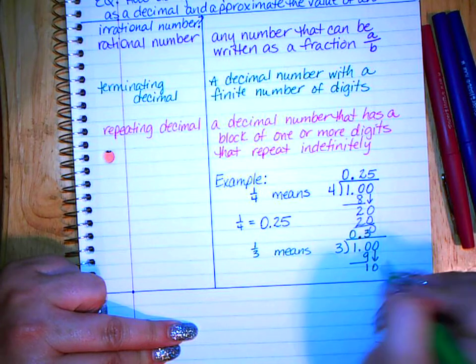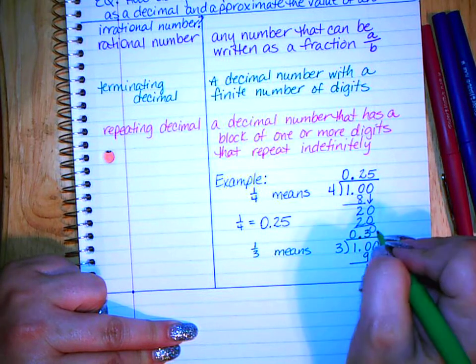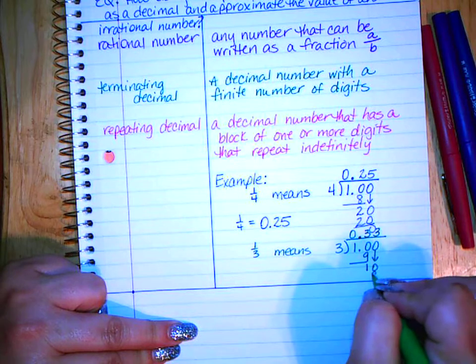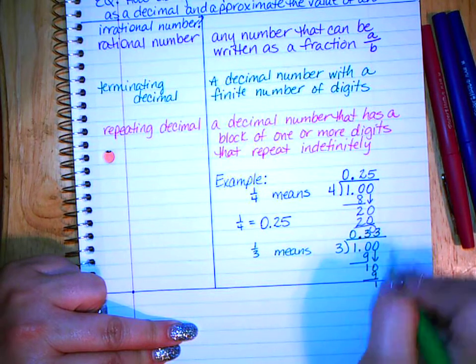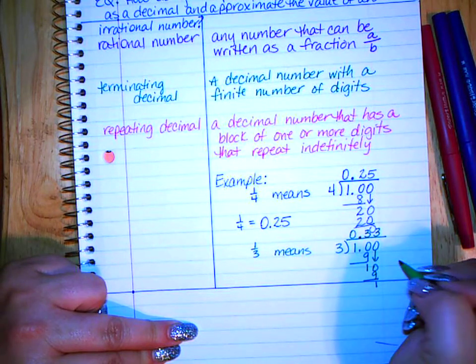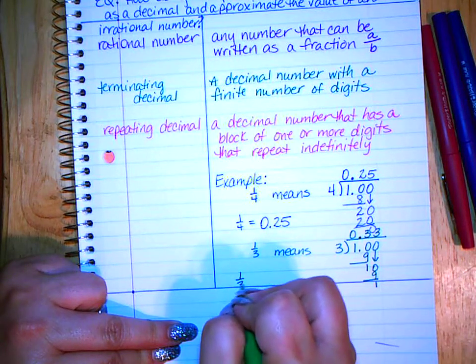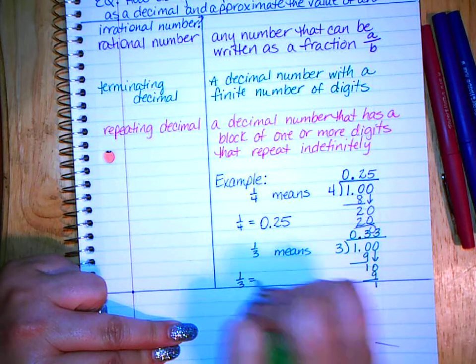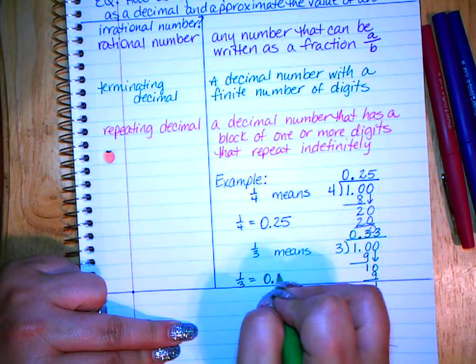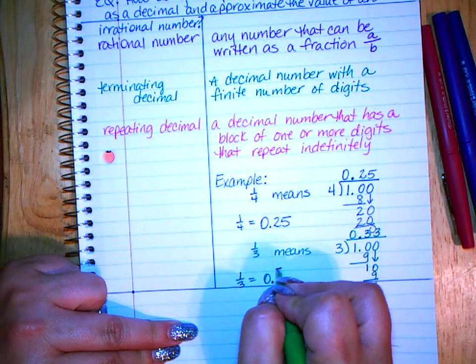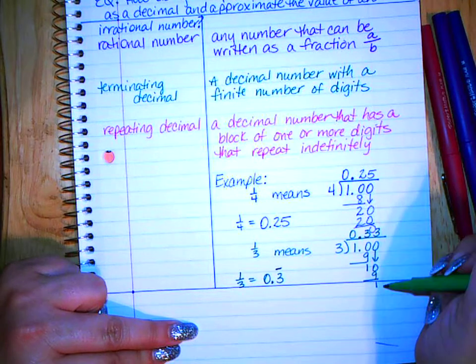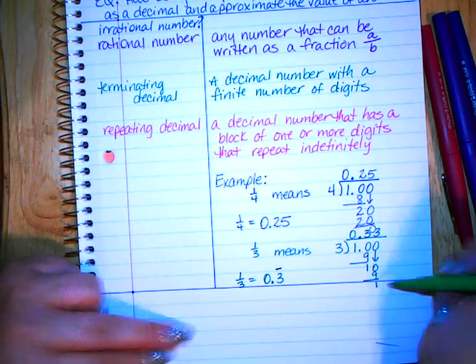Bring down the 0. Goes into 10 3 times. Leaves me a remainder of 1. So therefore, 1/3 equals 0.3 with a repeating bar, because this pattern is going to continue.